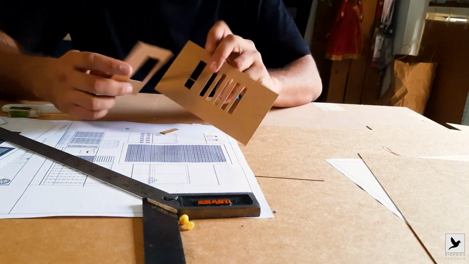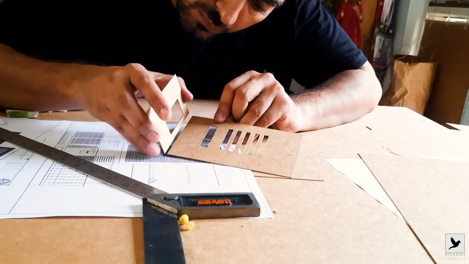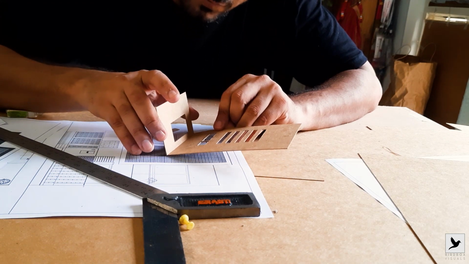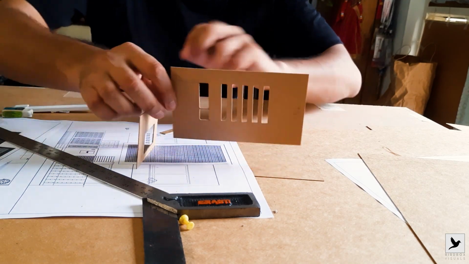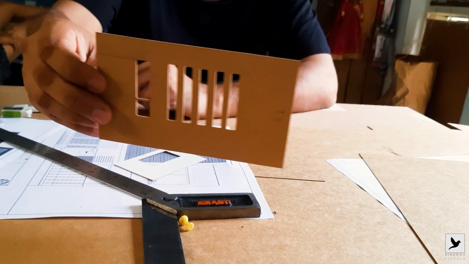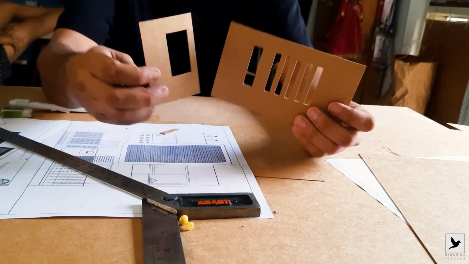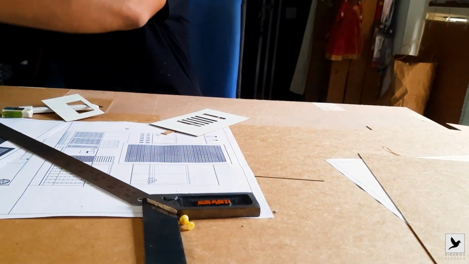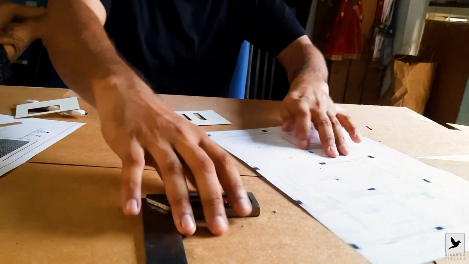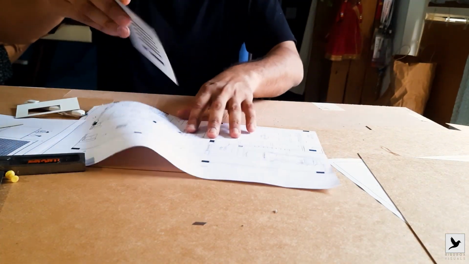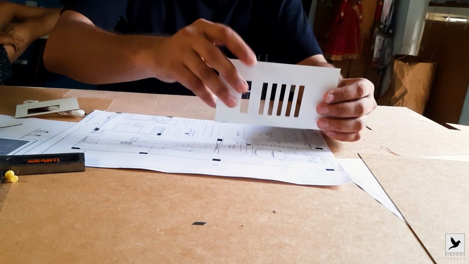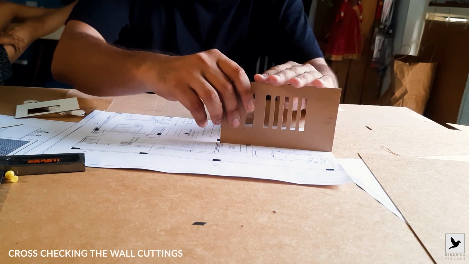Now after cutting the two floor plates, we have started cutting and have cut these walls on the ground floor, and this is how they're going to connect and make a wall corner. So you can see the stick windows and other windows in these cuts.